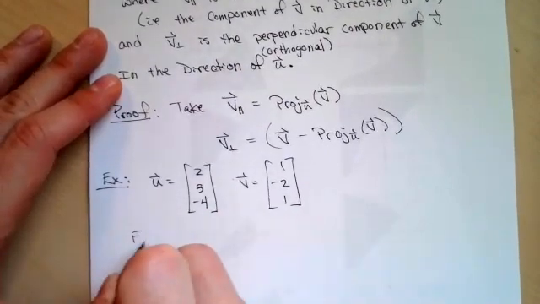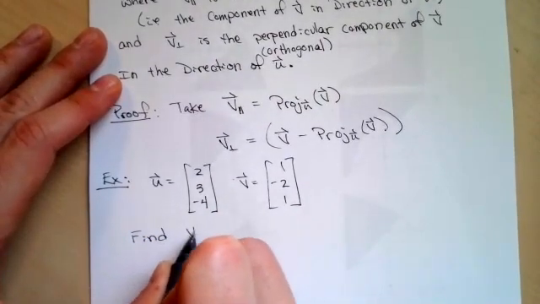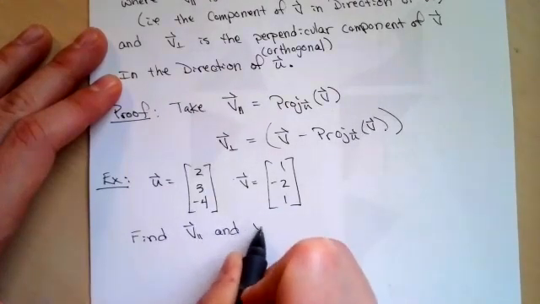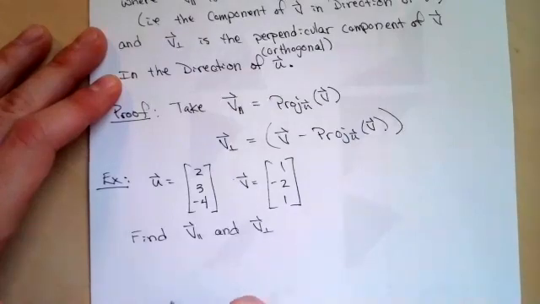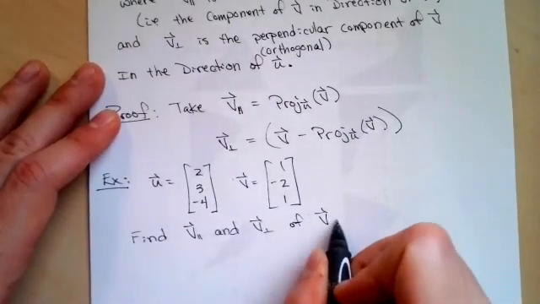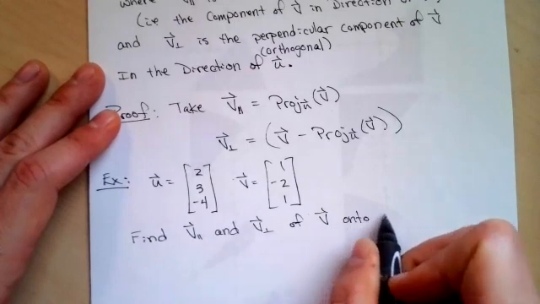And what do we want? We're going to find the parallel components and the perpendicular components of v onto u.